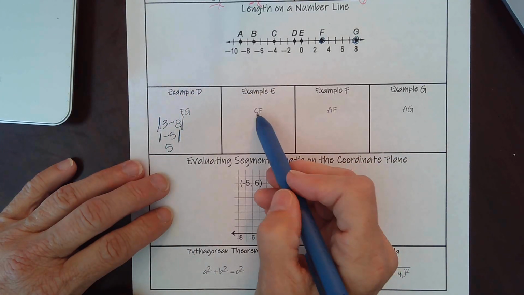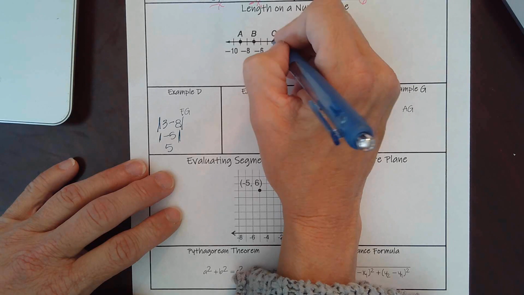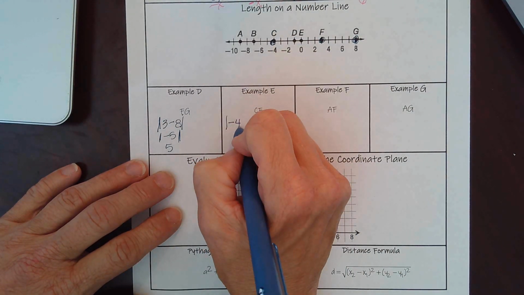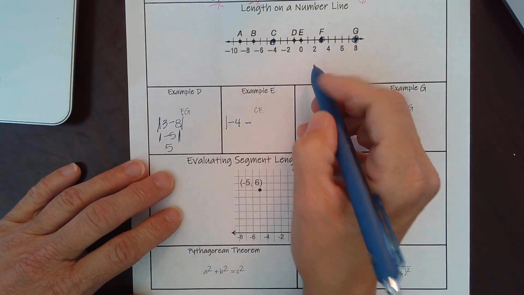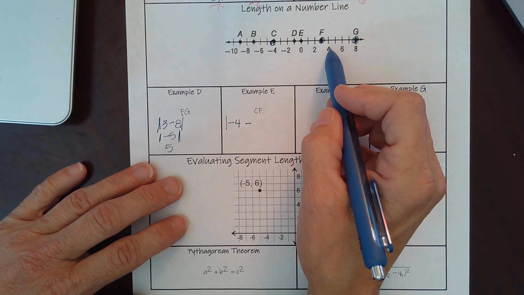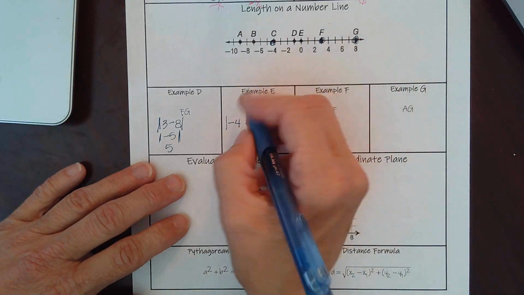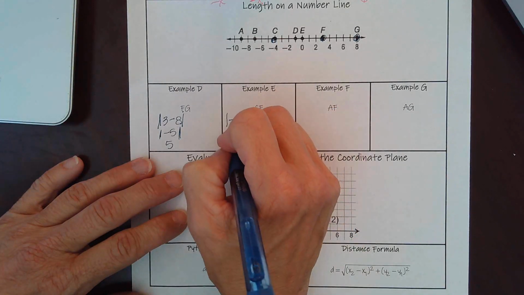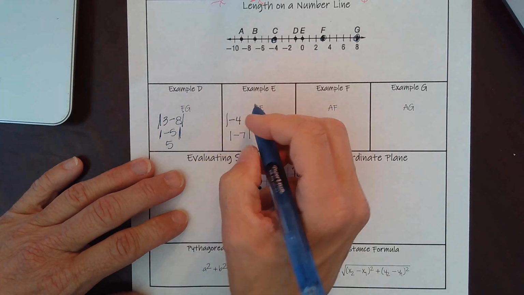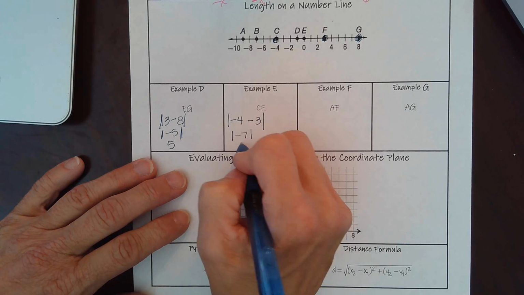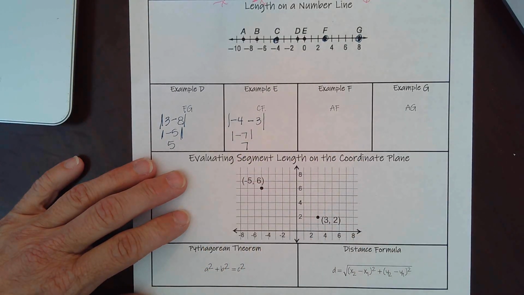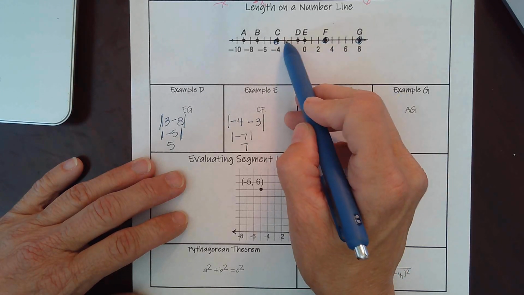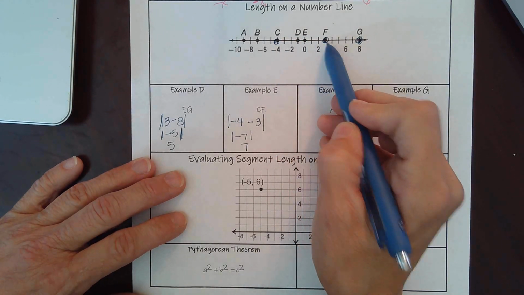Okay, then what about from C to F? So here is C. My C value is negative 4, and I will subtract the F value, which is 3, because it's the difference. When you subtract these, you get the absolute value of negative 7, which is 7. If you count from C to F, 1, 2, 3, 4, 5, 6, and 7.